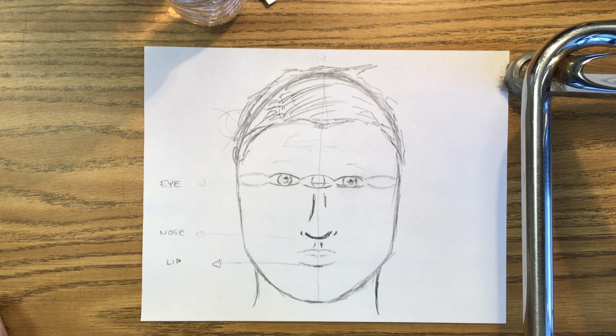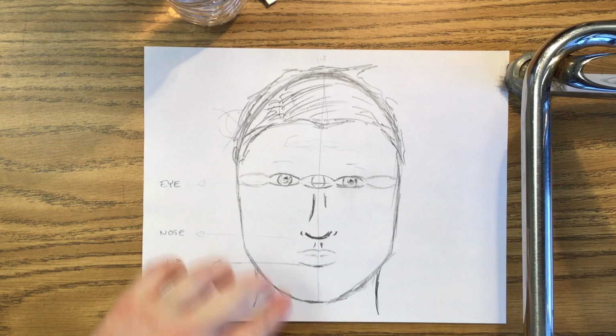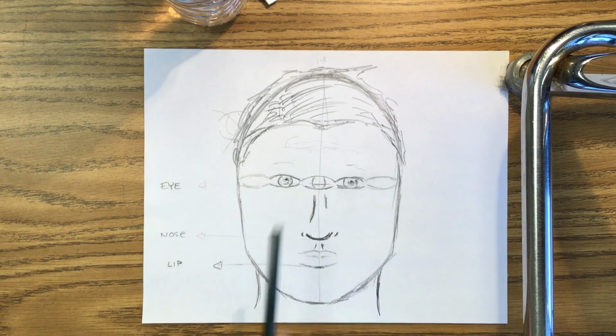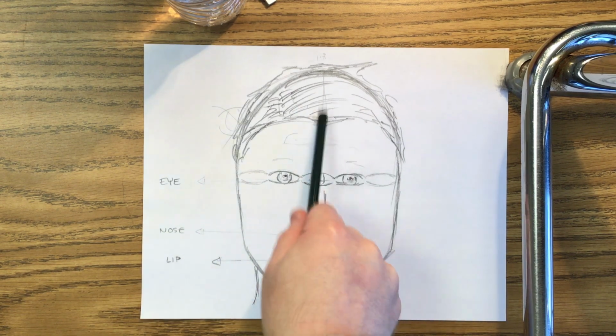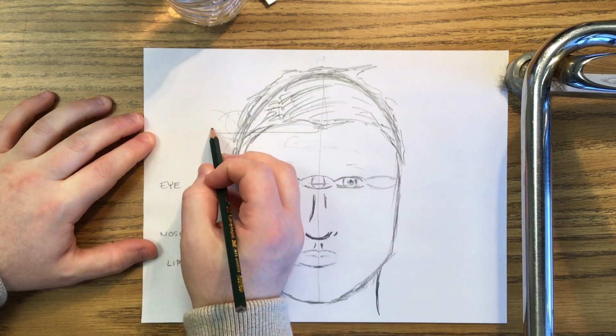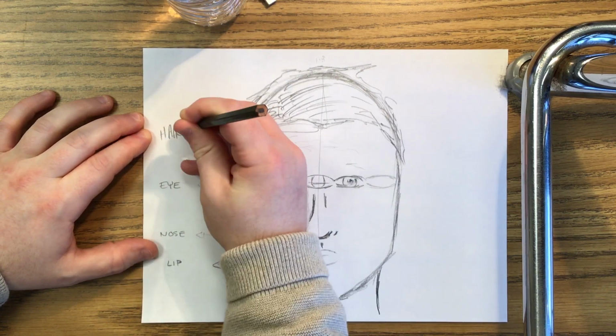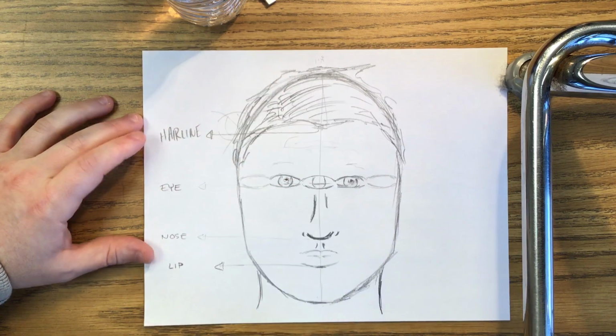In our next video, we're going to break it down into a lot more detail, like mapping where the lip ends and the nose, that kind of stuff, like the shape of these features. But now you know where the eyes are, where the nose is, the lip, and the hairline.